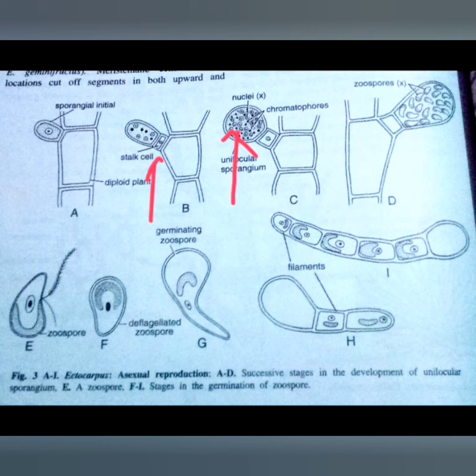This sporangium has been formed. Now when the nucleus is divided, it is not followed by wall formation. There is no wall formation. As you can see, these nuclei are present freely inside, there is no wall between them.